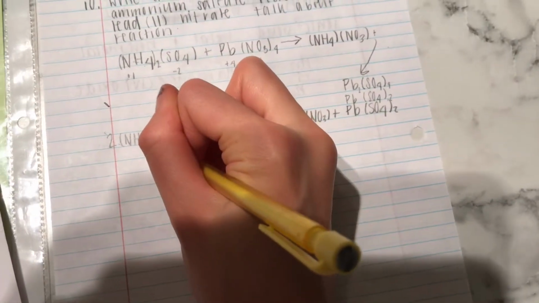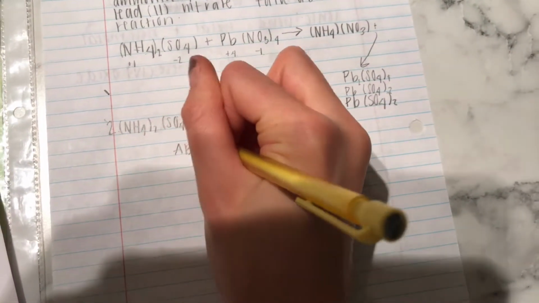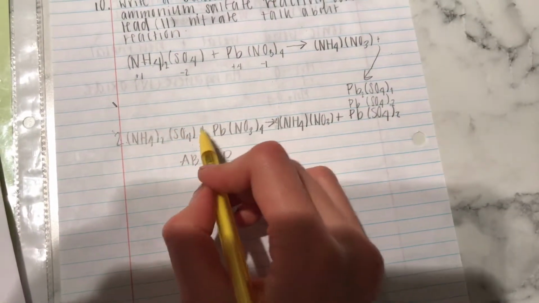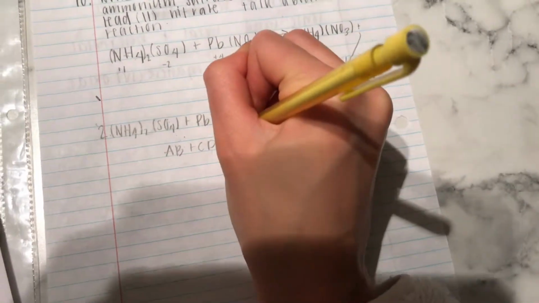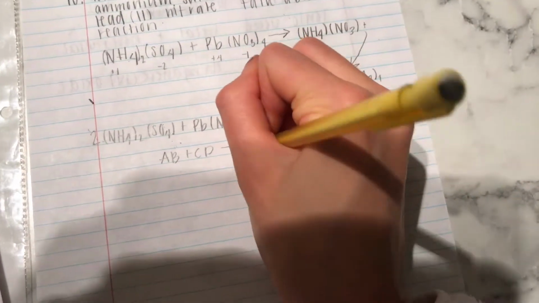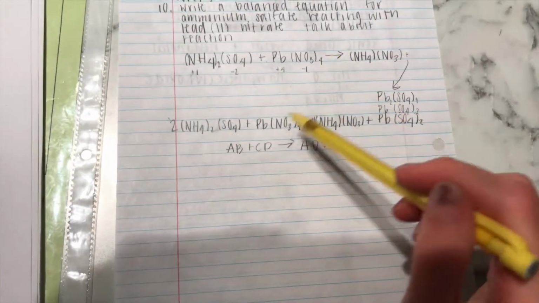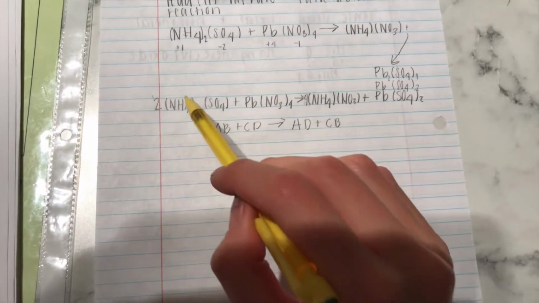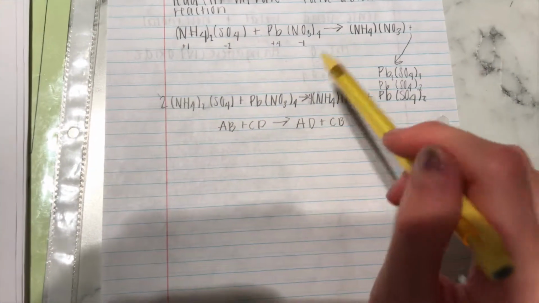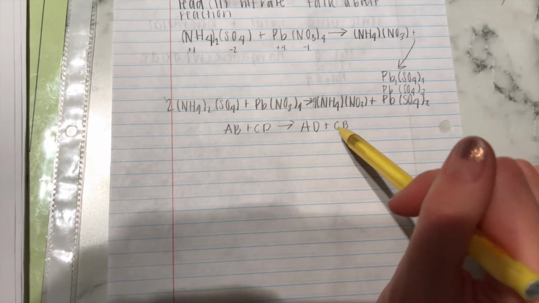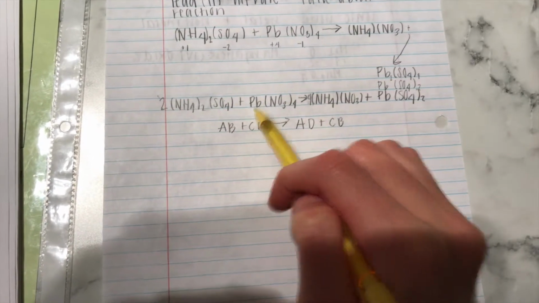But now you have to determine the reaction. So this reaction is just double displacement. And what double displacement is: AB plus CD goes to AD plus CB. So you have AB plus CD, which goes to A, D, so AD, and C, B, so CB.